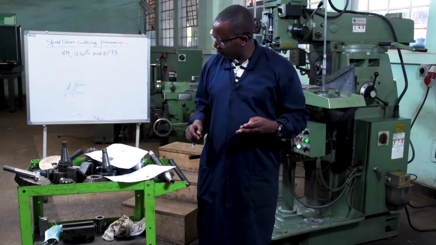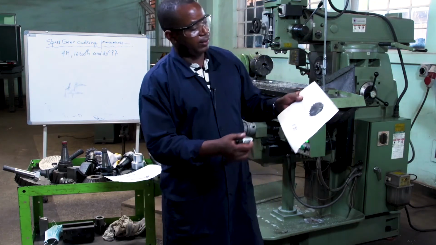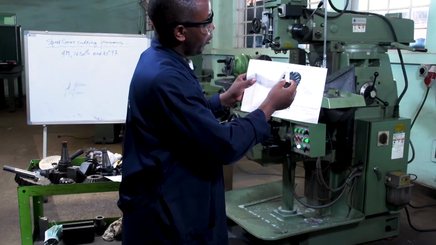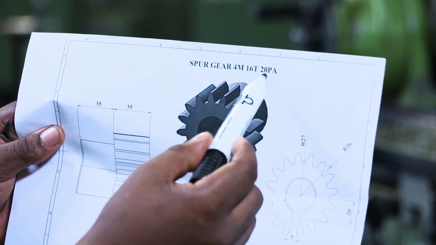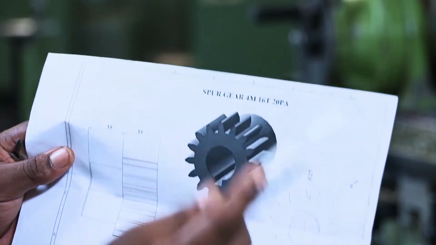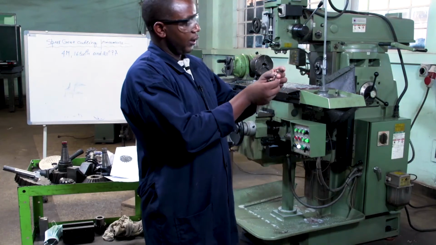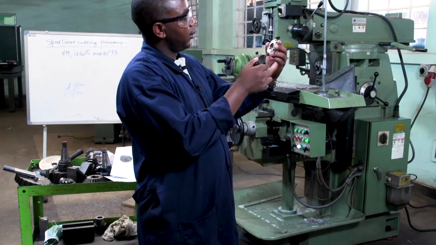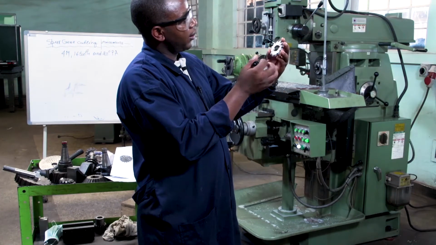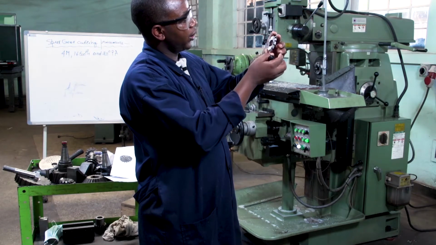While you are selecting the milling cutter, you have to base it on the following specification: 20 pressure angle and module 4. You have to look also at the cutter number. It's how to classify the size of the milling cutter for gear production.